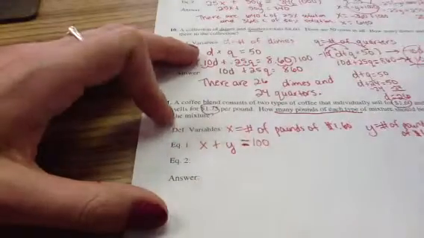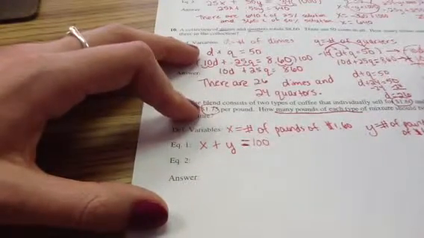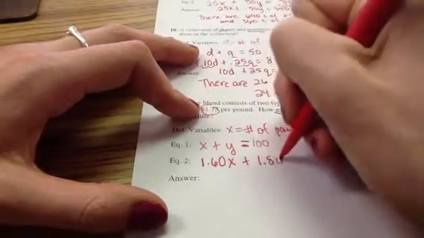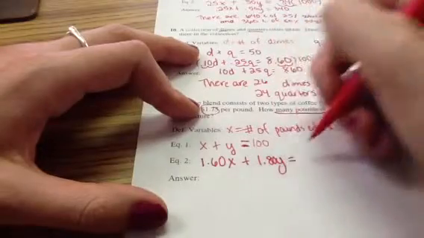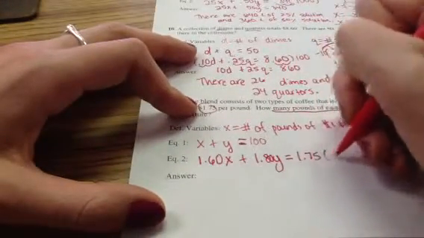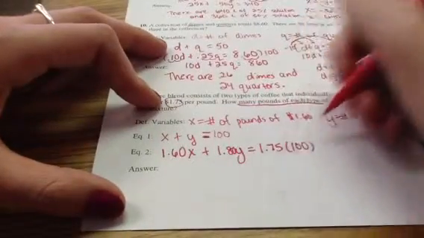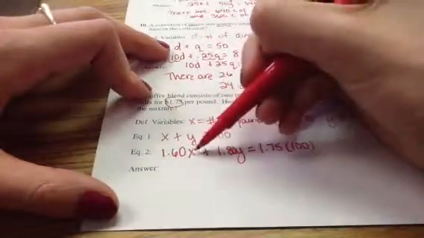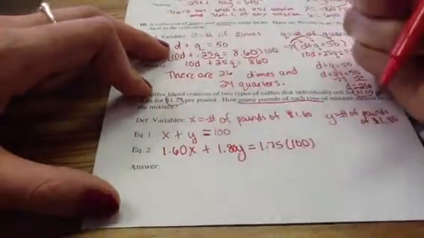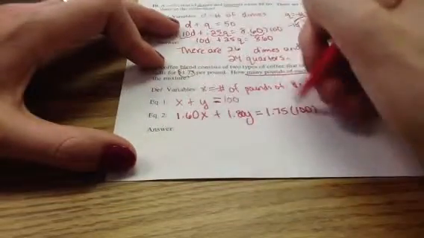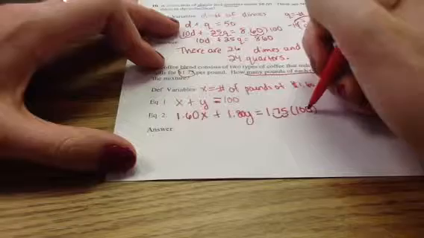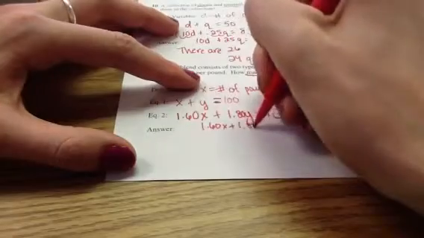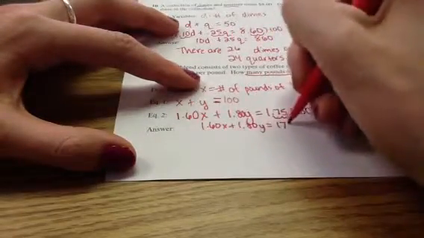The second equation deals with the price of the mixture. So we're combining tea that's $1.60 per pound and $1.80 per pound, and we end up with a tea that's $1.75 per pound, and there are 100 pounds of it. So remember, the mixture ones we need to multiply by the amount. So the whole time through, it's price times amount, price times amount, price times amount. I'm going to simplify this last one and move this over twice, because it's being multiplied by 100 with two zeros. So I have $1.60x plus $1.80y equals 175.